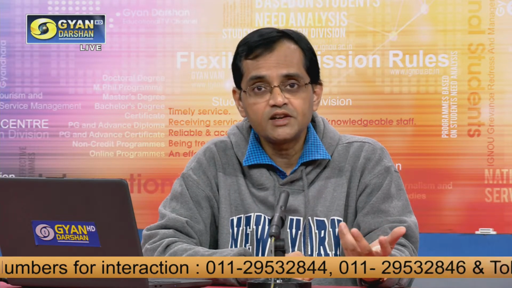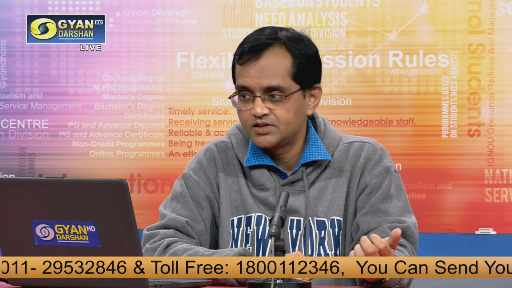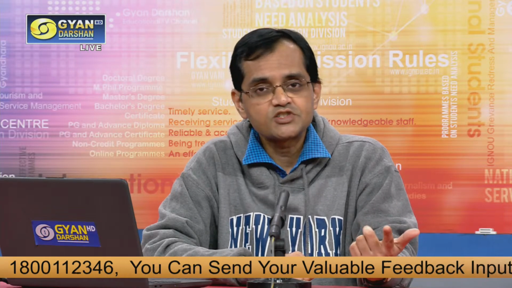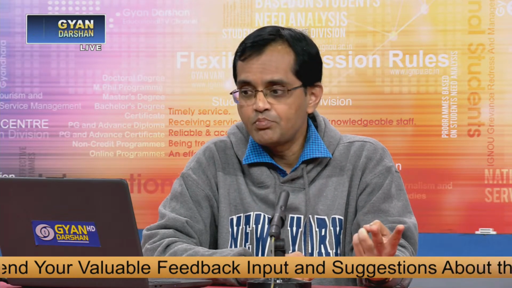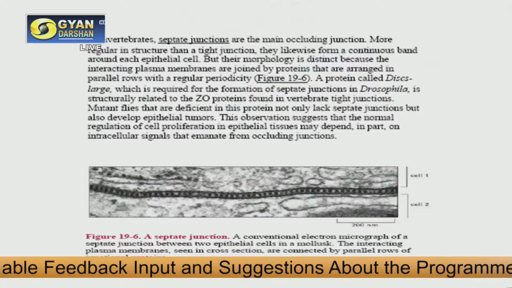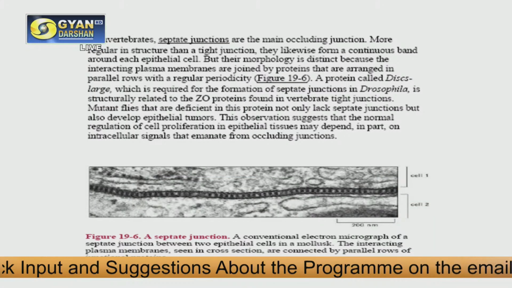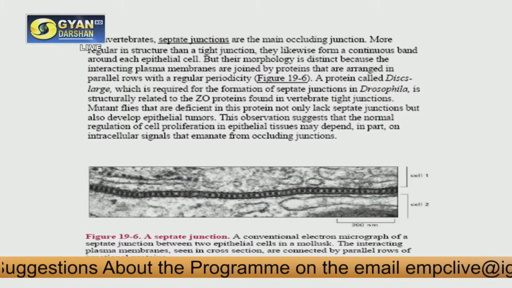Now what will happen if this protein is mutated in Drosophila? The consequence will be, number one, that the septate junctions will not form. That is very clear. Second, these flies develop epithelial tumors.